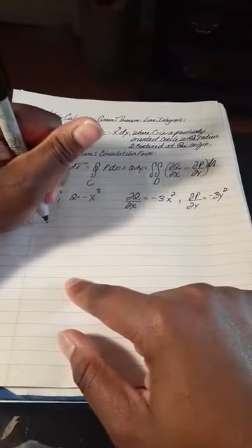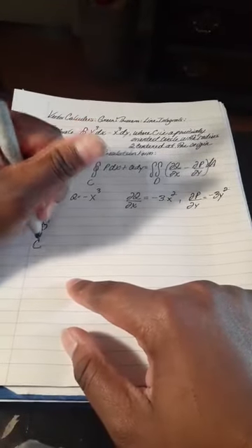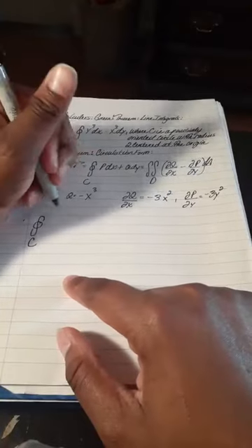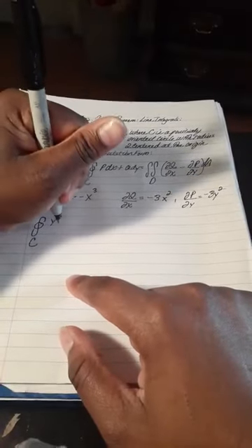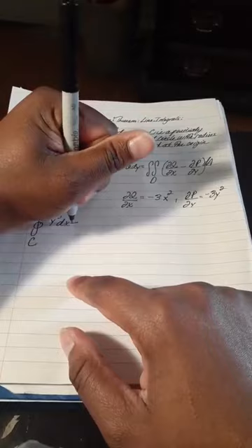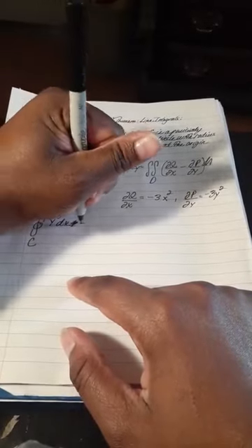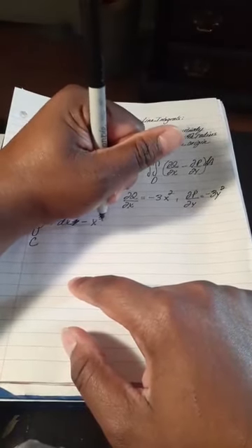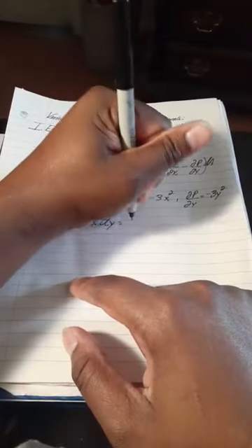So when we use Green's theorem, we've got y cubed dx, sorry, not plus, minus x cubed dy, and so we'll have our double integral.